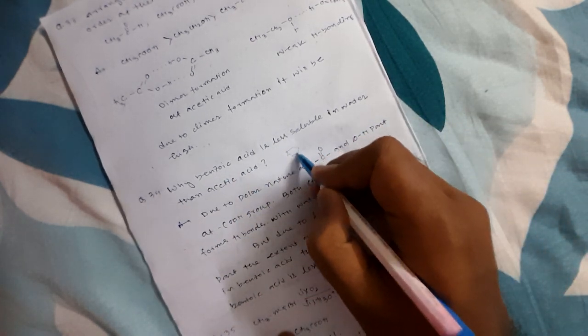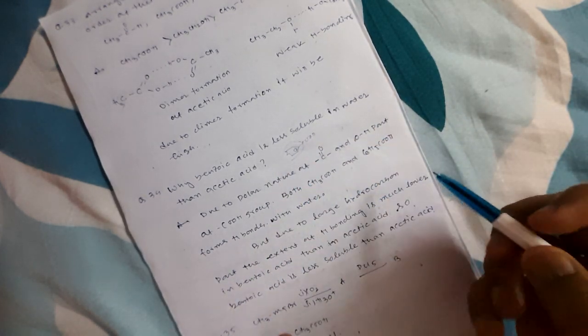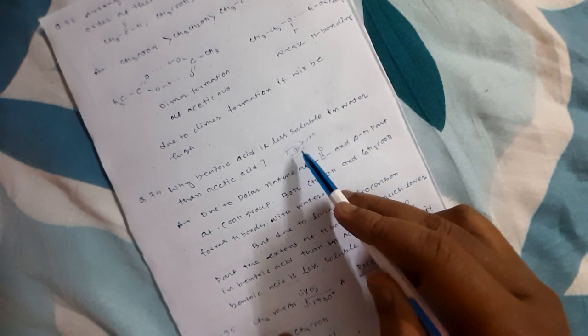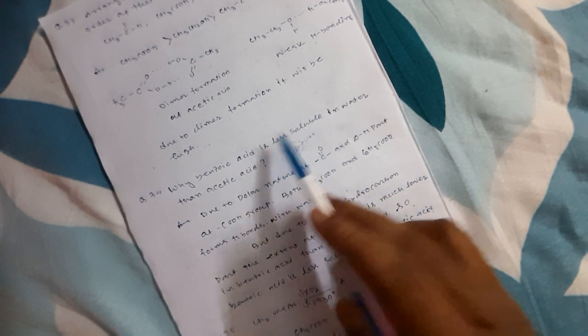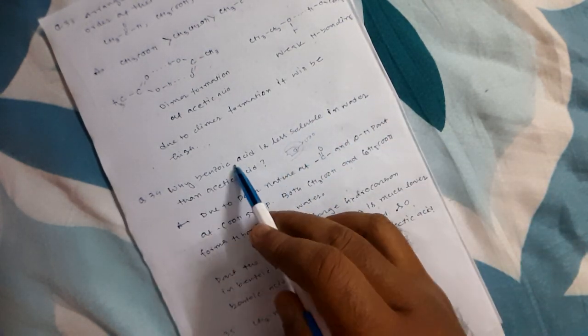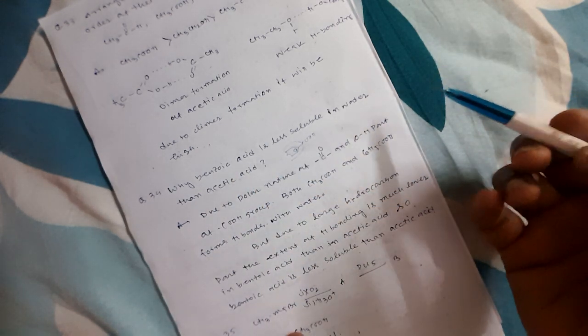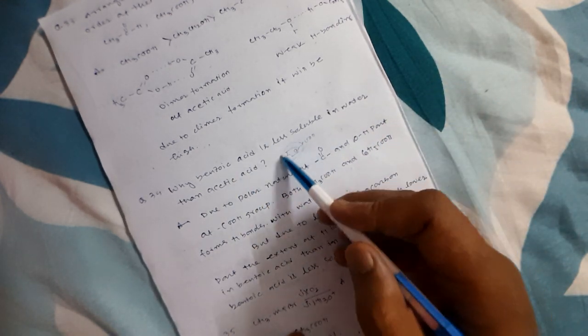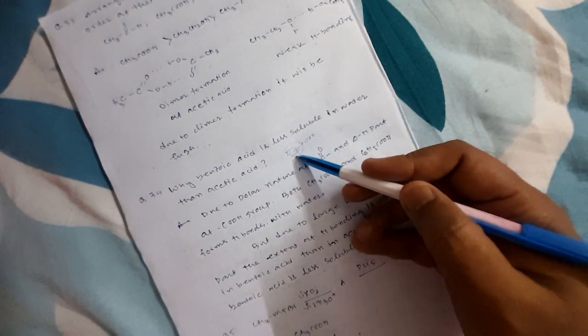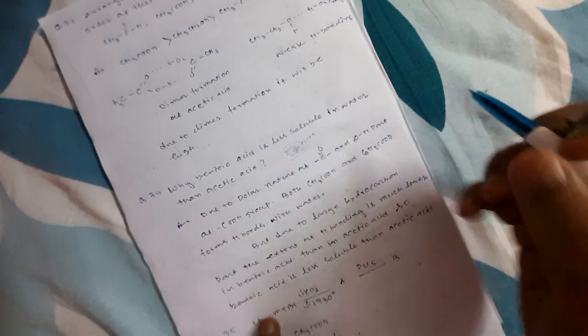Benzoic acid is benzene and COOH. Due to the large hydrocarbon part, the extent of hydrogen bonding will be much less in the case of benzoic acid. That is why benzoic acid will be less soluble. So I repeat the question: why is benzoic acid less soluble in water than acetic acid? Because both can form hydrogen bonds with water, but the big benzene ring is a large hydrocarbon part, so it is not able to form hydrogen bonds to a great extent, and that is why benzoic acid is less soluble than acetic acid.